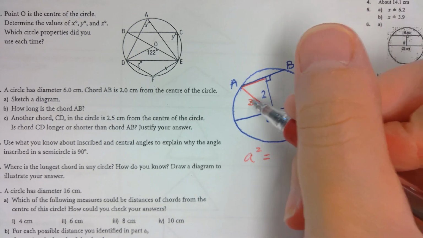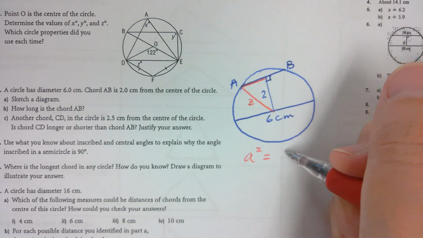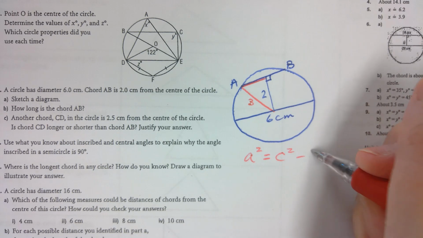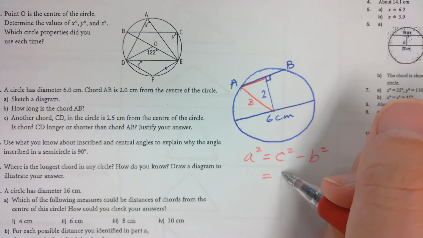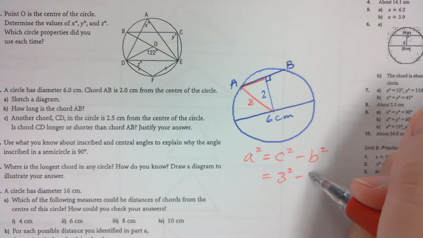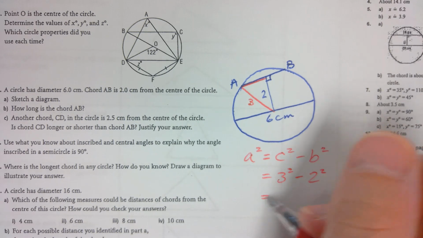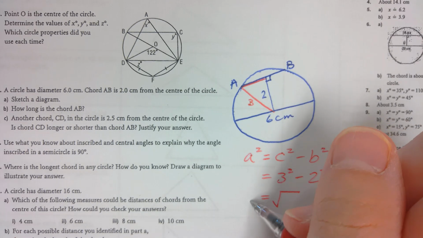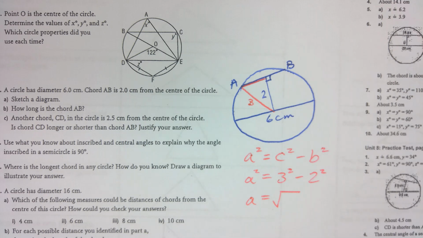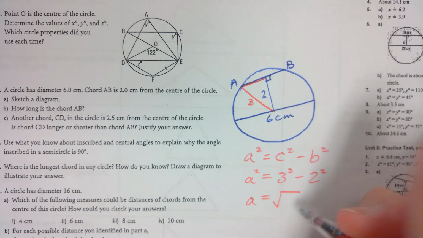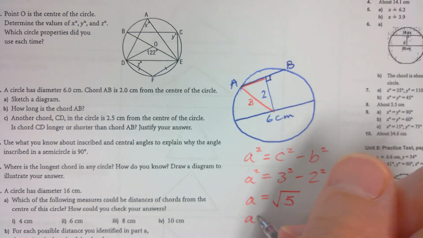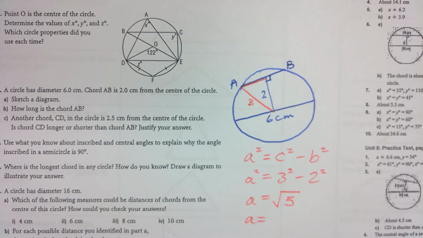Subtract, because I have C, my hypotenuse. So 3 squared take away 2 squared, and then square root it. 9 minus 4, so square root 5. So A equals 2.2.